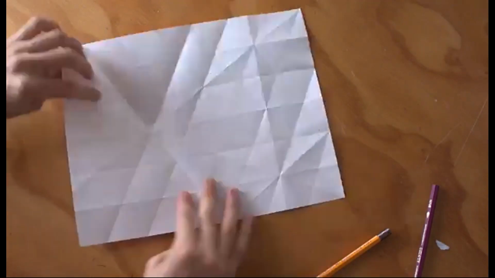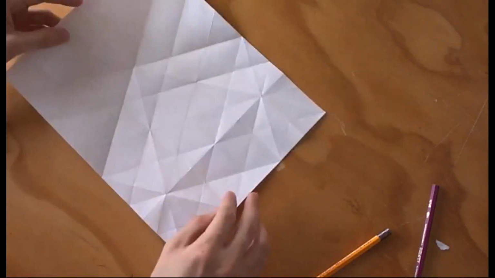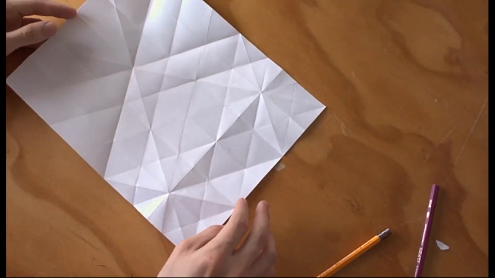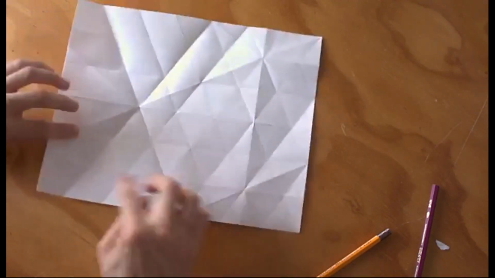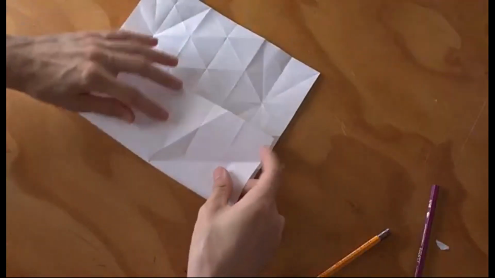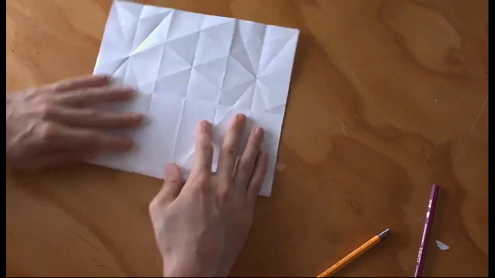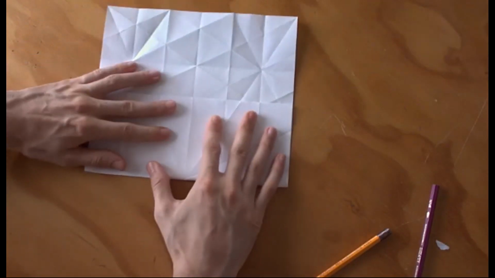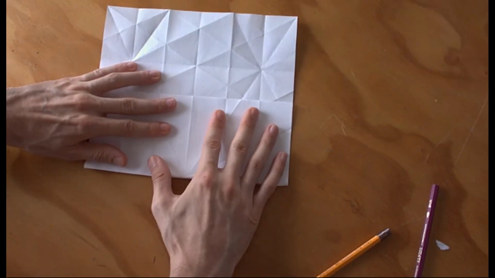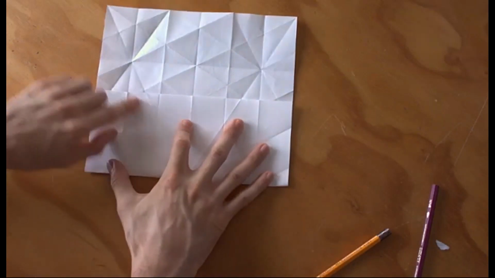I don't need that much, so I'm going to keep it at, let's just say, the end. This line that I've drawn here is just going to end for me. Now, because I'm using letter size paper, this is not going to match up, but these lines will match up.